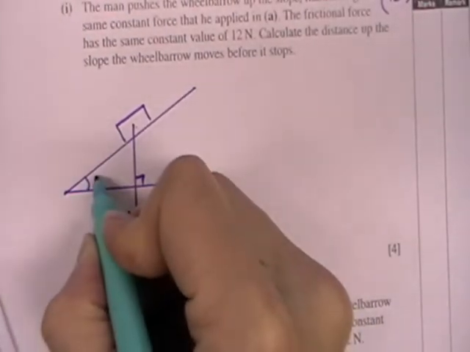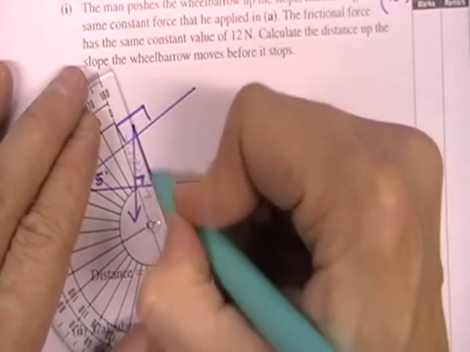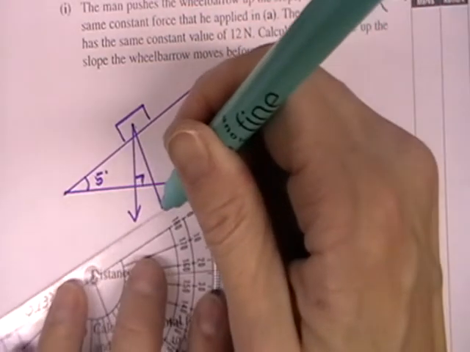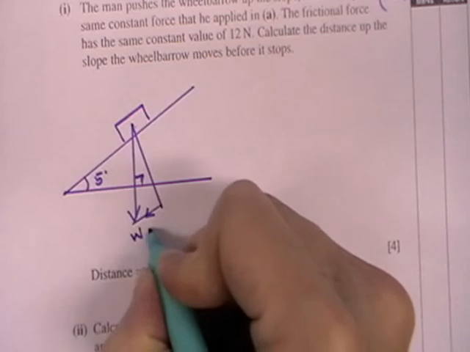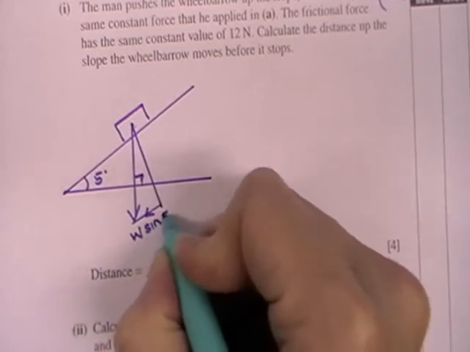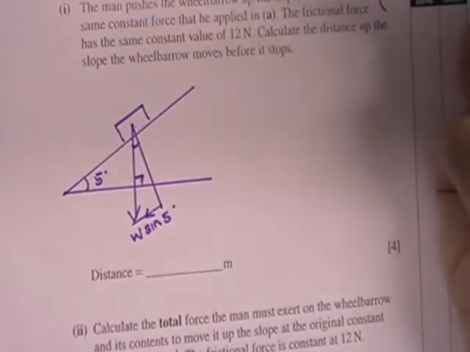There's your angle, which is 5 degrees, and then we need the weight component parallel to the slope, and this always seems to be the case. We always need the weight component parallel to the slope, and that weight component is W sine of 5 degrees. So this means the wheelbarrow is going to slow down.